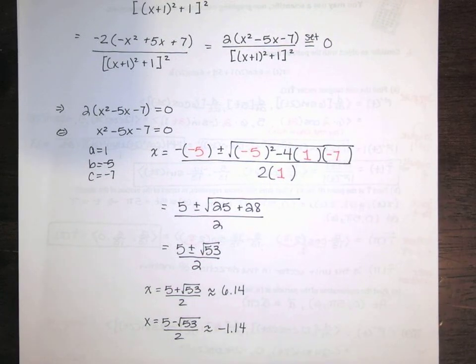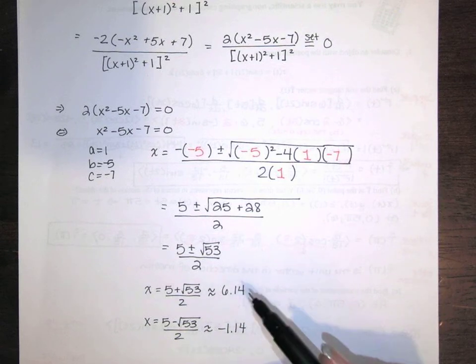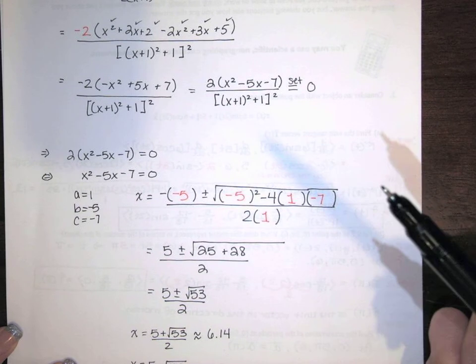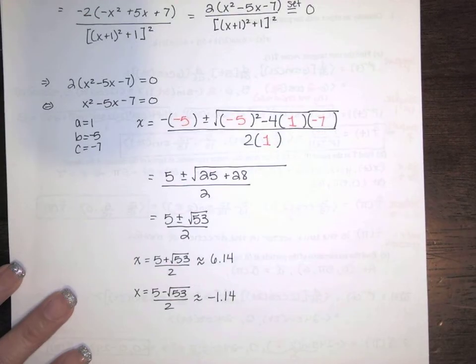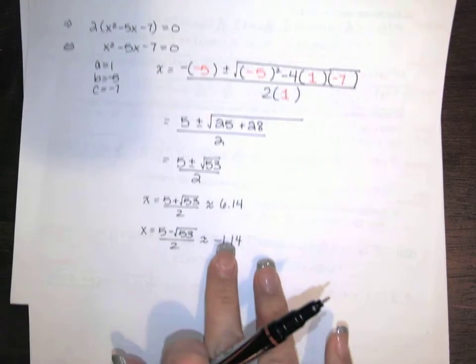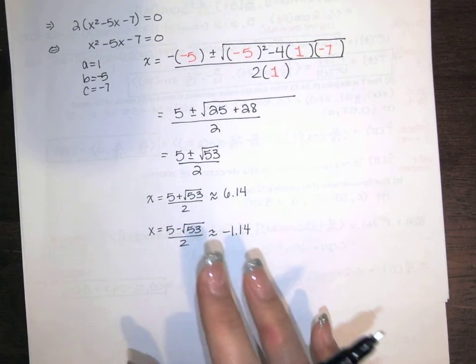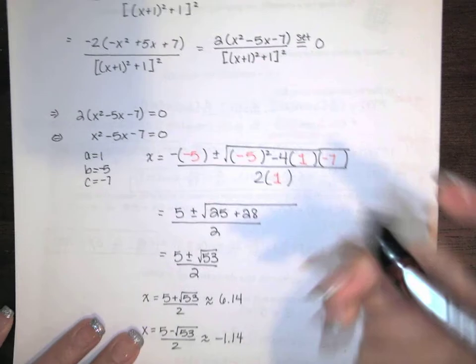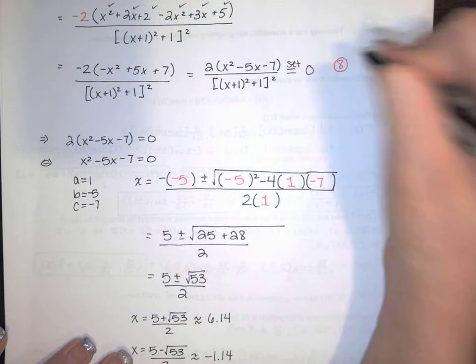Okay, so those are the two x values that cause my second derivative to be 0. So now we're ready to make a sign chart for the second derivative. I guess I didn't write this step down.